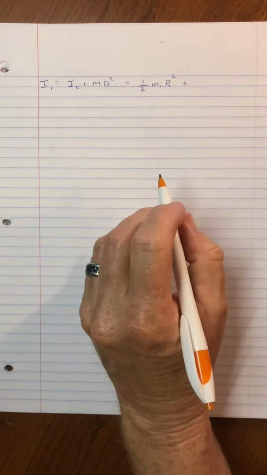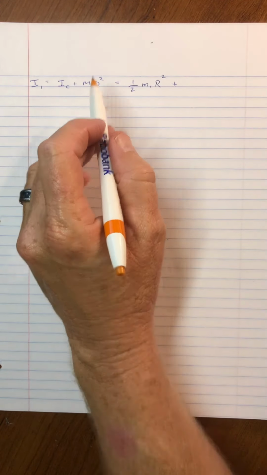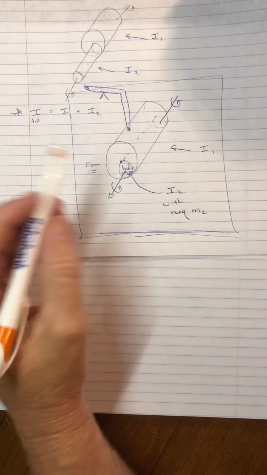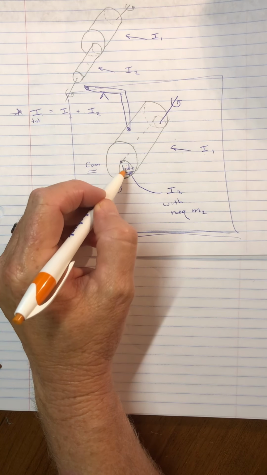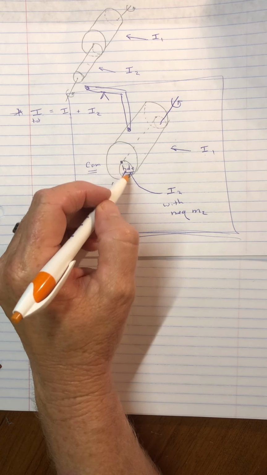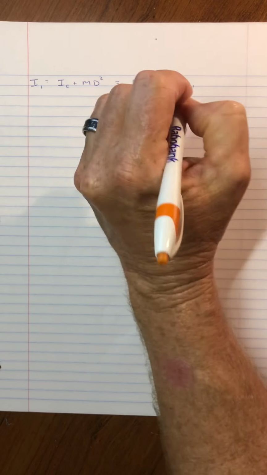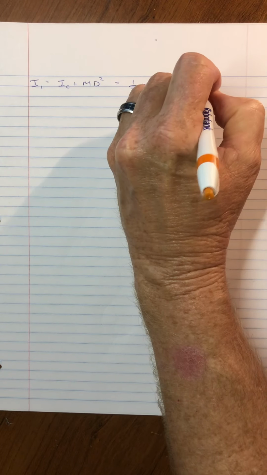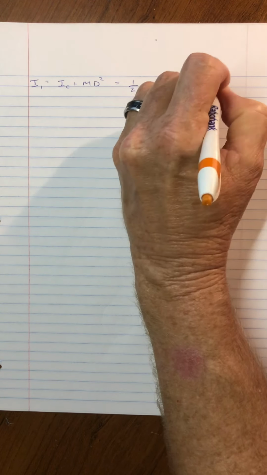So that's around its center. And then the part that it's off of center, and so coming here, we are moving a distance of, let's see, if this is r, we're going to go r over 2. So it would be the mass of number 1, and we're moving a distance of r over 2 squared.